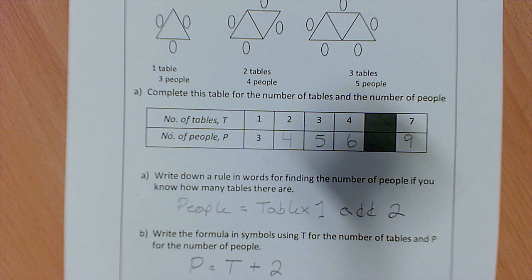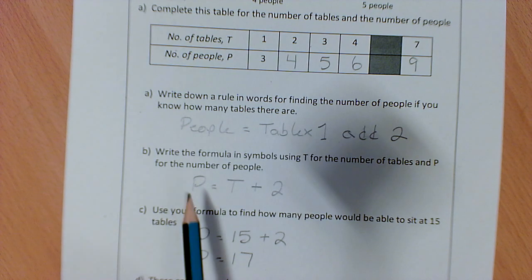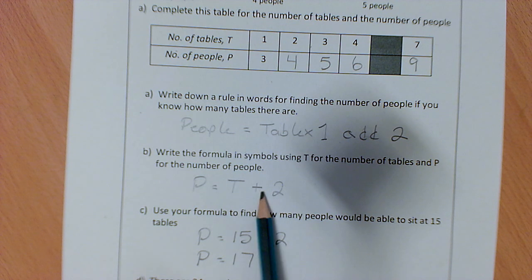Every time you're adding that table. So what we're going to do is then turn that into a formula. So we have P equals T plus 2. So table plus 2.